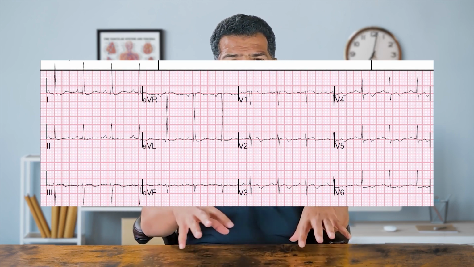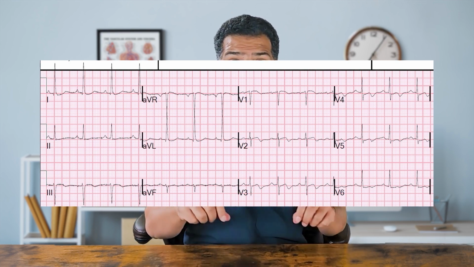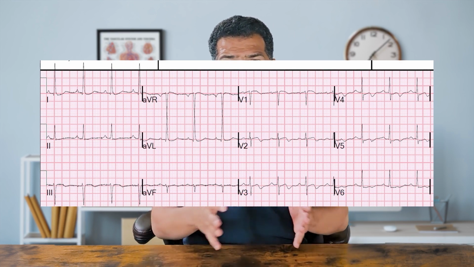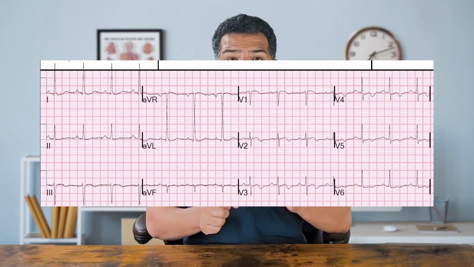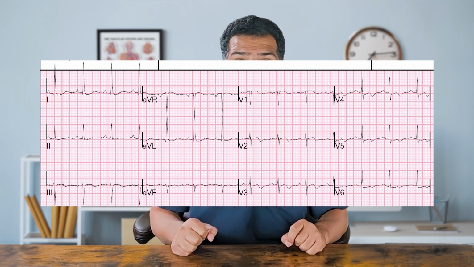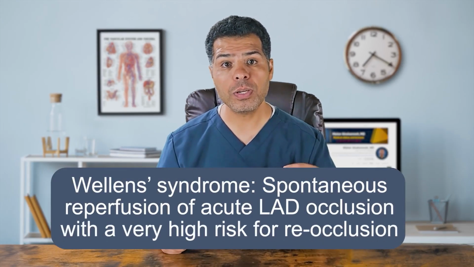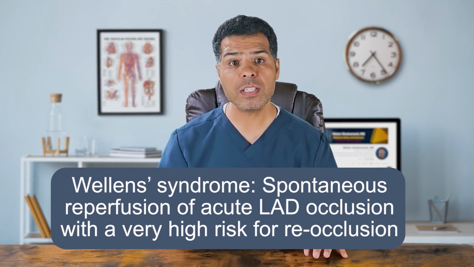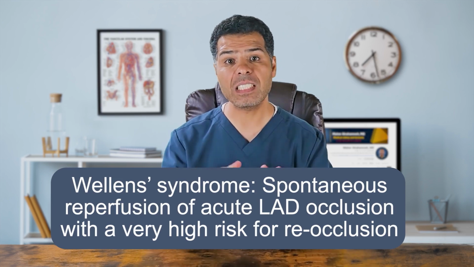There may be LVH based on the voltage in aVL, T-wave inversion in precordial leads, and if you look closer, you will see the inversion is in the latter part of the T-wave, or what we call terminal T-wave inversions. Remember, in acute coronary syndrome, T-wave inversion is a sign of reperfusion. These are Wellens waves or Wellens syndrome, which indicates spontaneous reperfusion of acute LAD occlusion with a very high risk of re-occlusion. It's crucial to recognize this pattern and activate the cath lab.